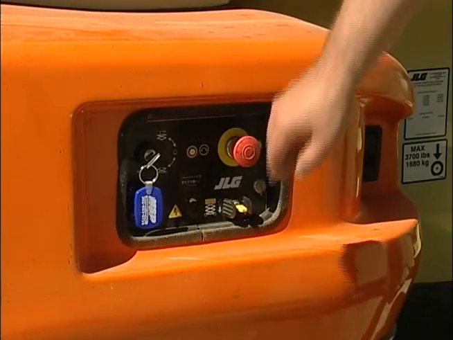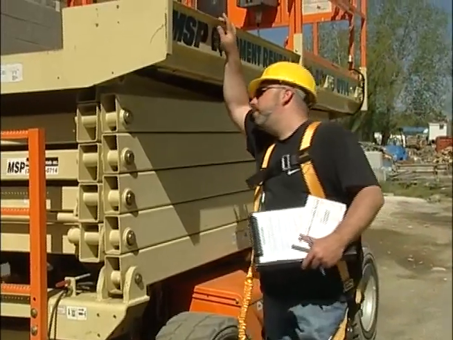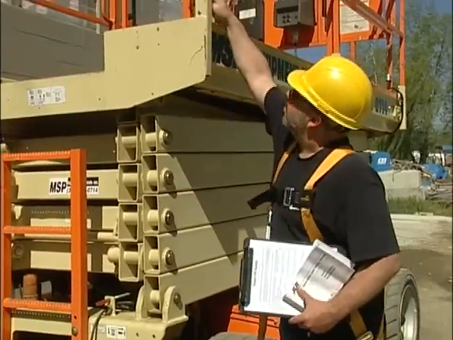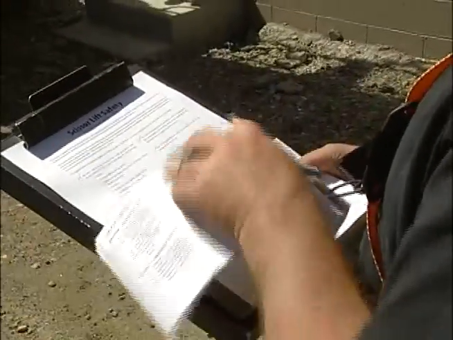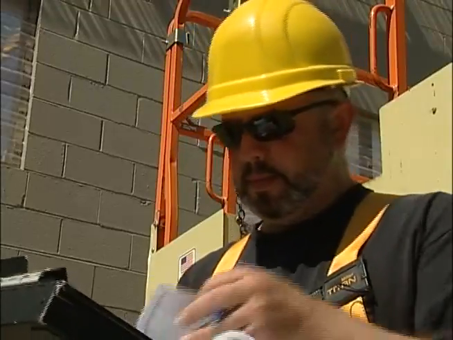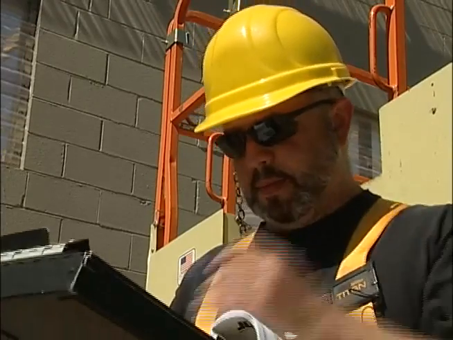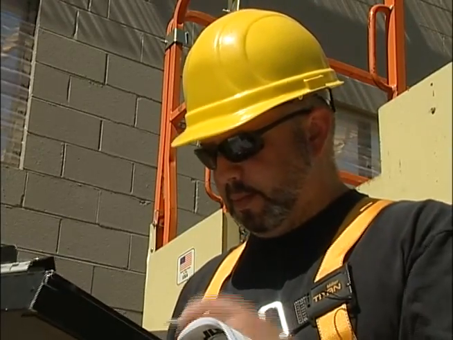This will ensure that nothing has happened to the equipment while you've been away and that the lift is still in good condition. You'll find a list of things to be inspected in the operator's manual of the lift you're using. The operator's manual has been compiled by the equipment manufacturer and should be followed closely.